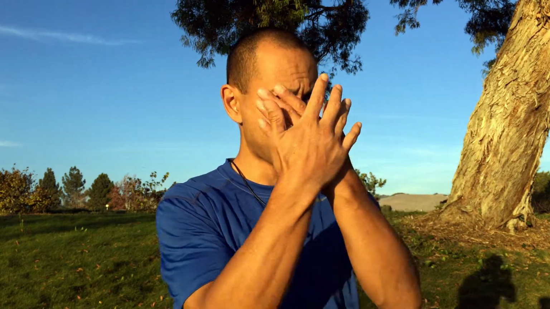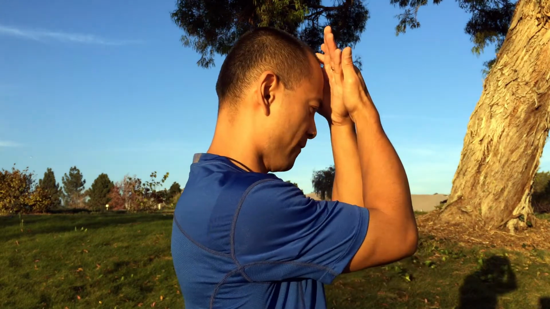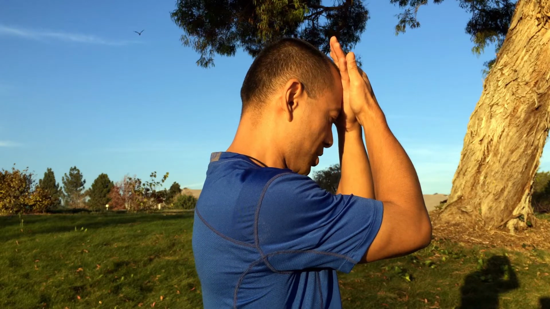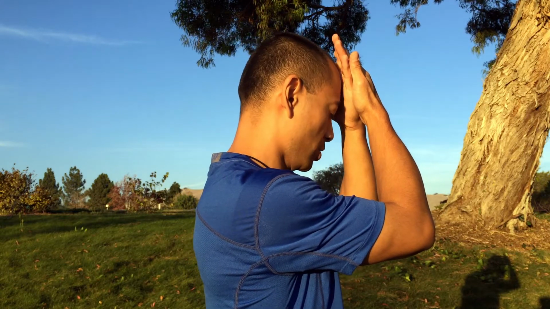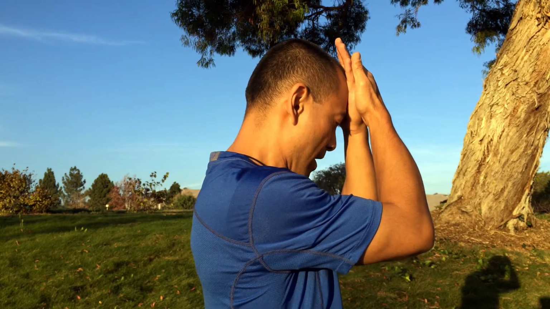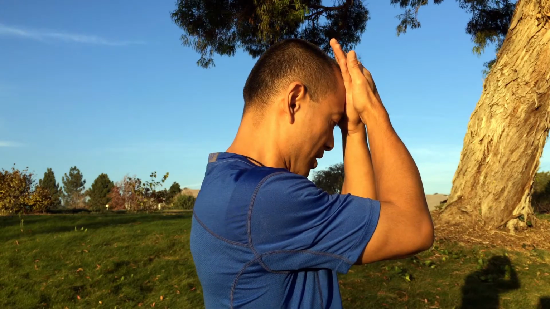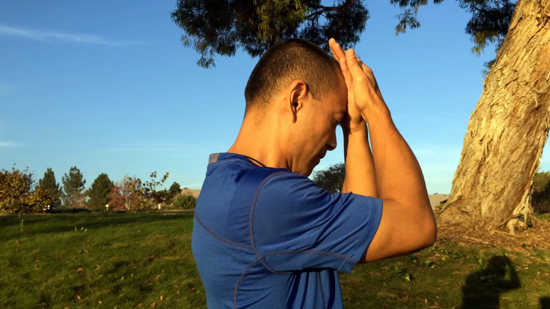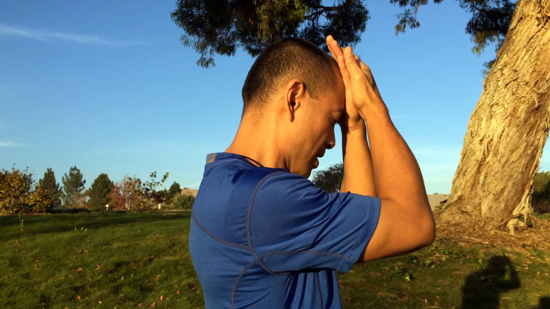And then we're going to take our hands just like this and put them on our forehead, okay? And same thing, just very, very gentle pressure here. I'm going to try to tuck my chin down further, and this is just going to gently resist, okay? So again, maybe just a couple of pounds of pressure, very light. Hold 5 seconds, and then relax.